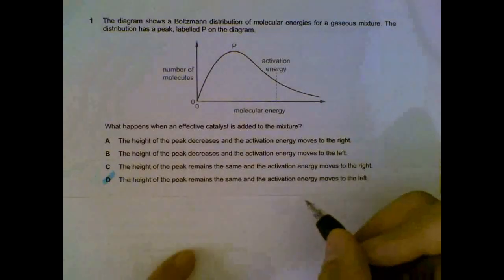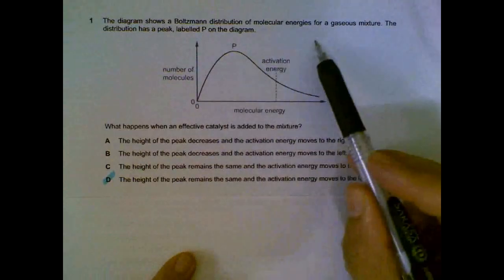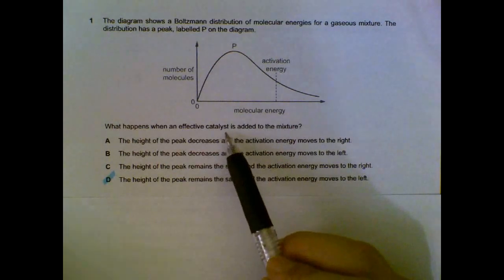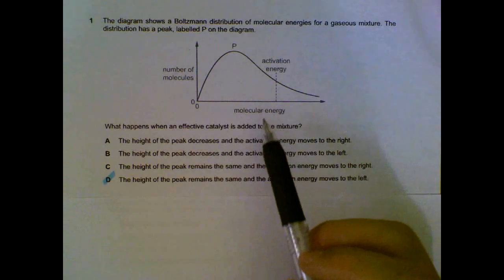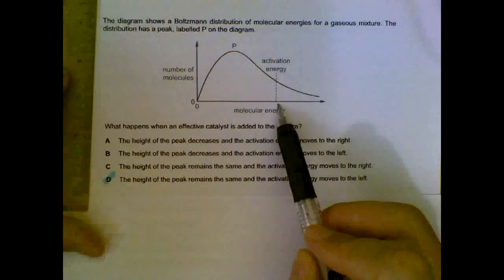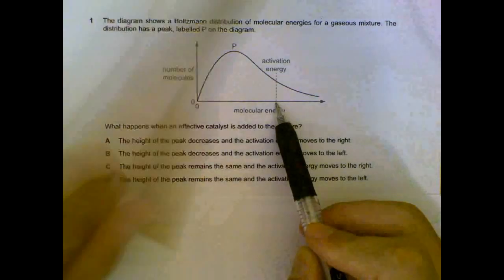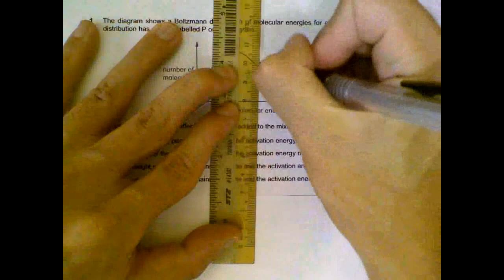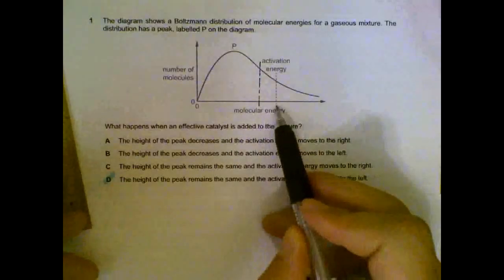Number 1, we have the distribution curve, and the question asks what happens if we add an effective catalyst. What a catalyst does is it will actually lower the activation energy required. So this is the activation energy without the catalyst. With the catalyst, you expect the activation energy required to be on the left, lower than before.